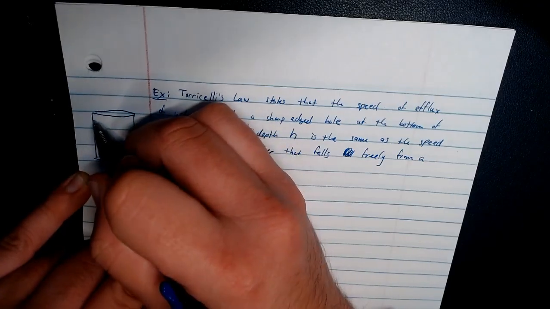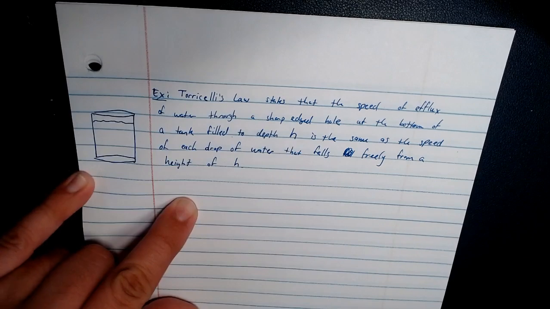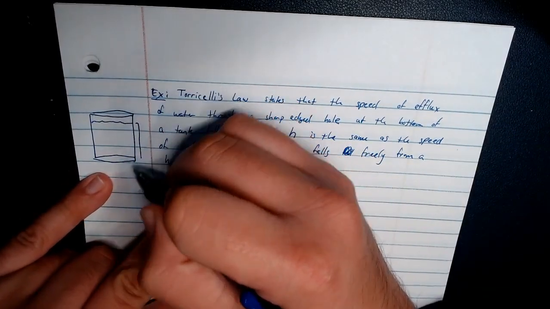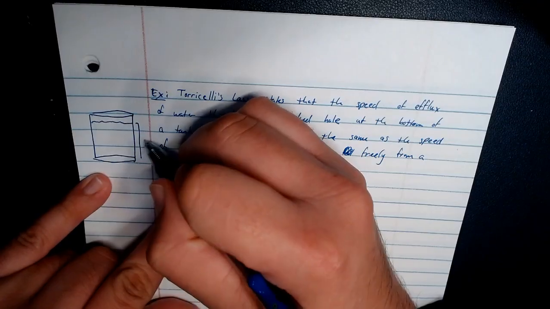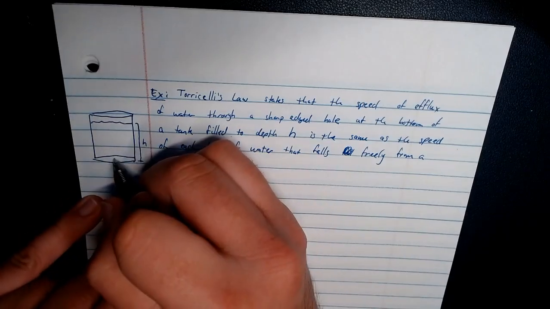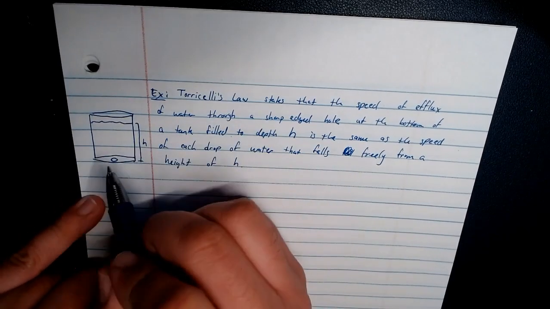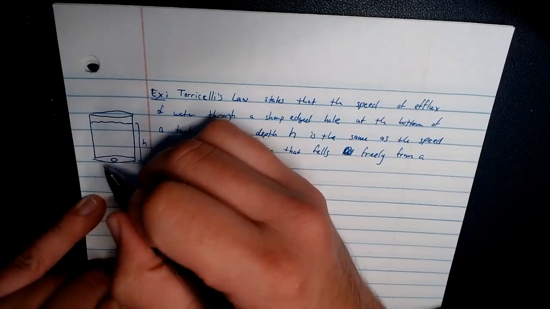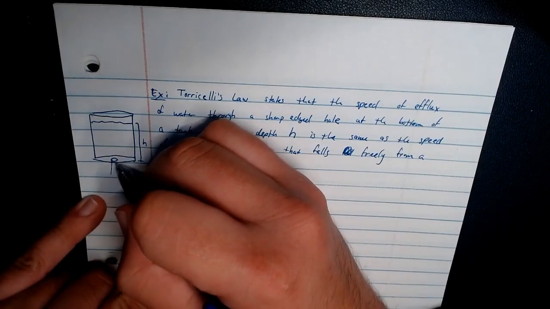The tank has a liquid in here that has a depth from the top of the water down to the bottom of the tank, has a depth of h. Okay, now you've got a little hole down here that's sharp edged, nothing tapered, nothing smooth, just a single hole that's been punched out of the bottom. The water will now fall out of this tank through the hole.